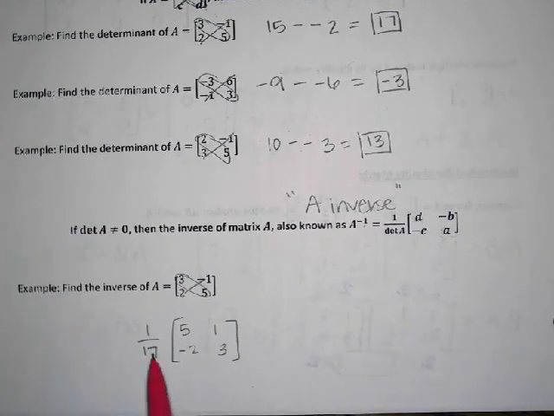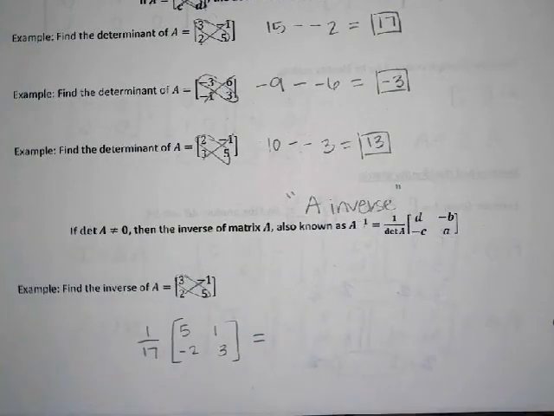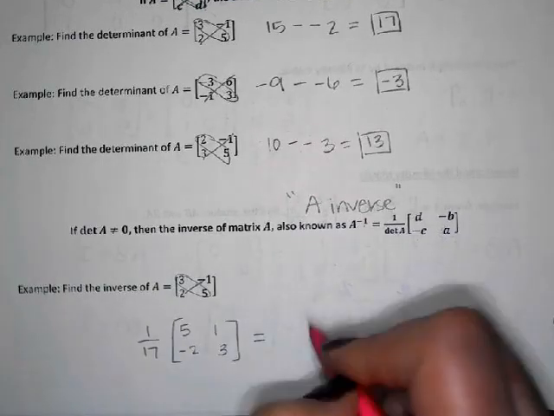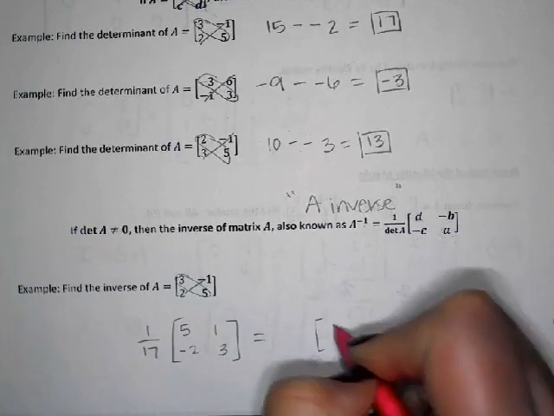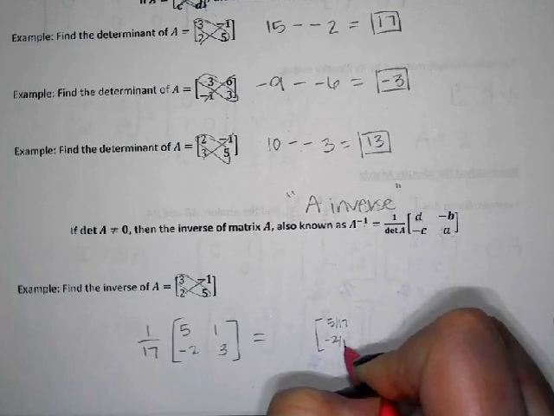So you'll notice that unless the person writing the problem has been very deliberate to make sure that the inverse does not have fractions, it is very common for your inverses to have fractions in them, okay? So my inverse here is going to be 5/17, -2/17, 1/17, 3/17. And it's ugly, but that's the inverse.